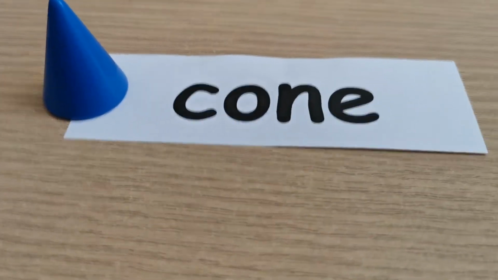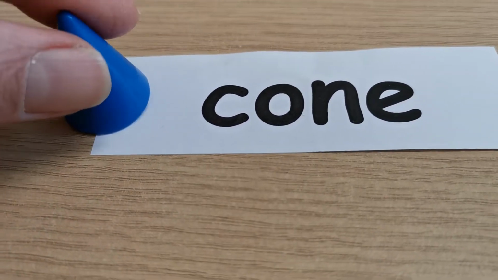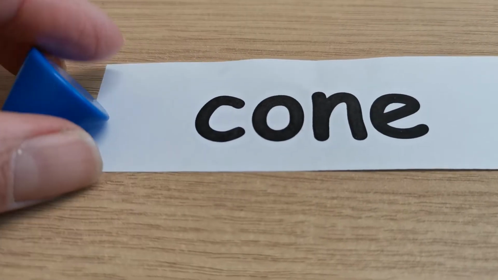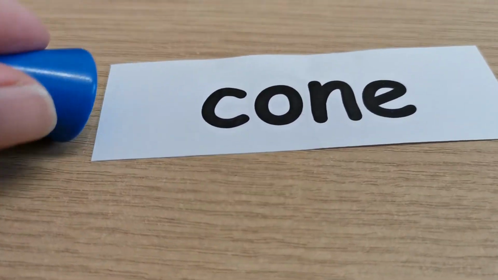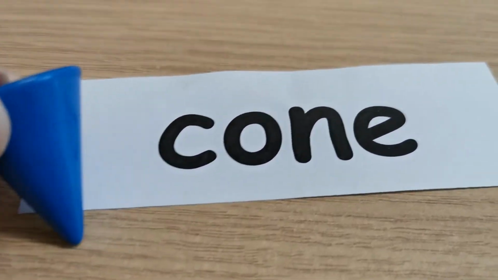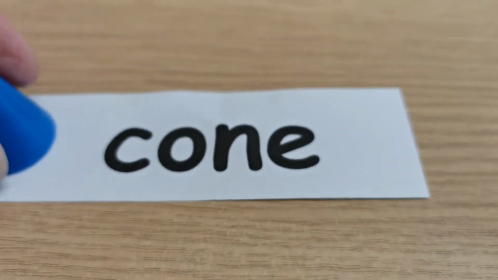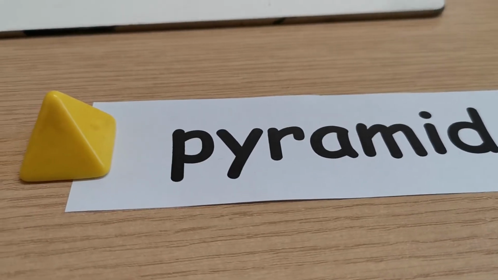is this one. What's that one called? That's right, it's a cone. And a cone can be any way up. It can be up that way like a traffic cone, or it can be up the other way like an ice cream cone. So that one is a cone. Let me move that one. Okay, what about this one?